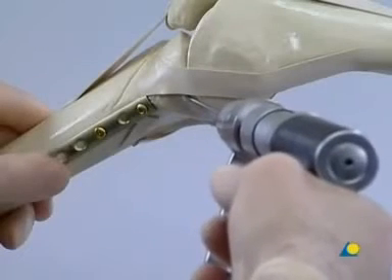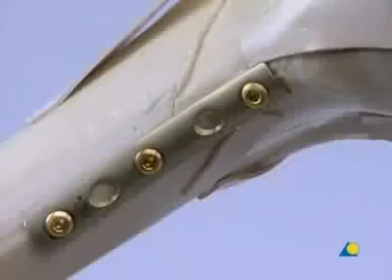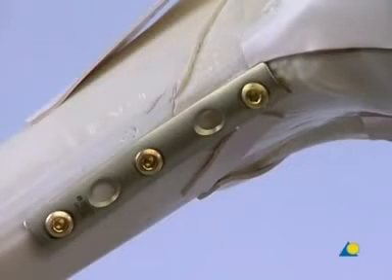The K-wire must now be removed. The third cortex screw is inserted through the most distal plate hole. At this point, an intraoperative X-ray is advisable, as in this clinical example.